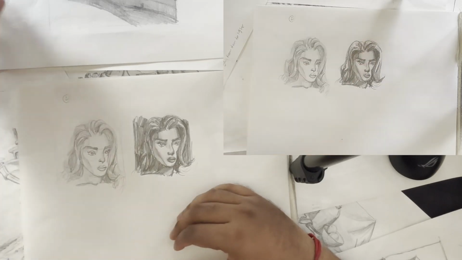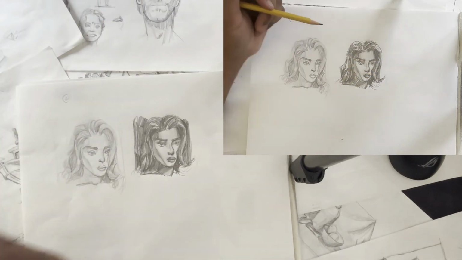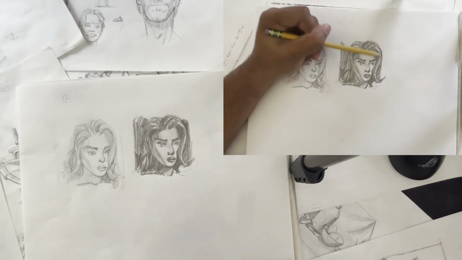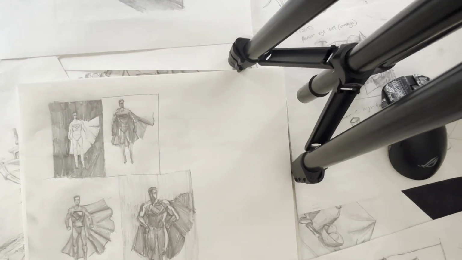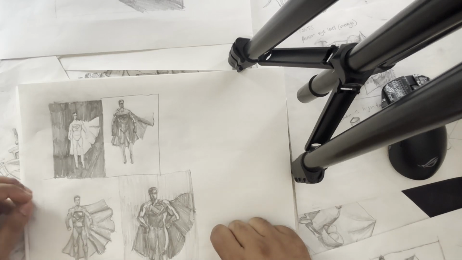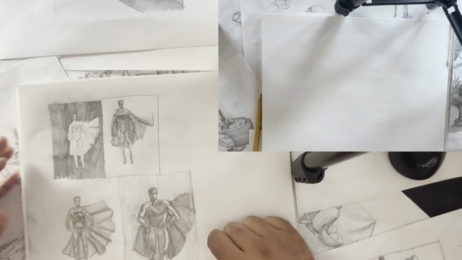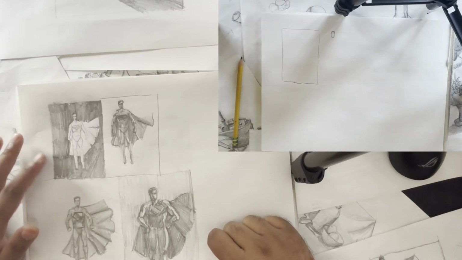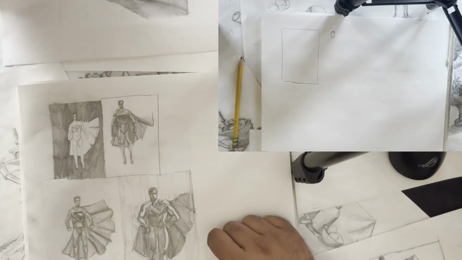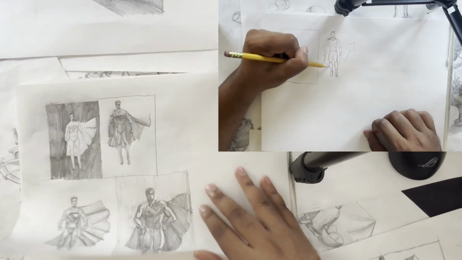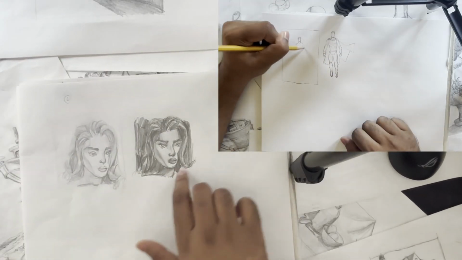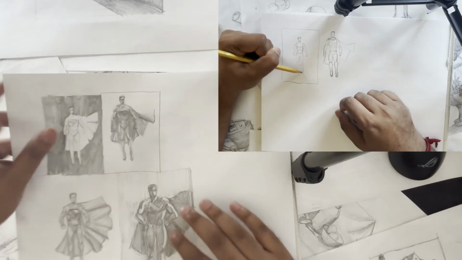The third tool that they showed in the chapter is about value patterns. There are multiple ways of using value patterns, but the examples in the book only showed 4. So the first one is light against dark, which I used in the Batman one right here, just his head area. But yeah, the first one is light against dark.